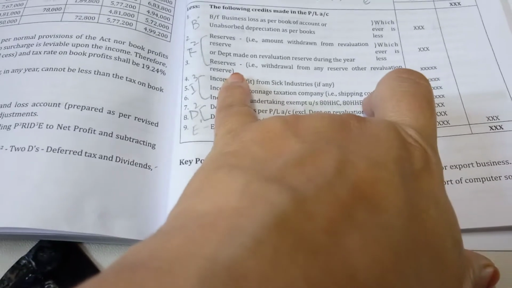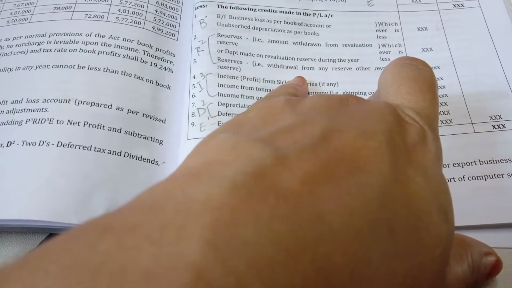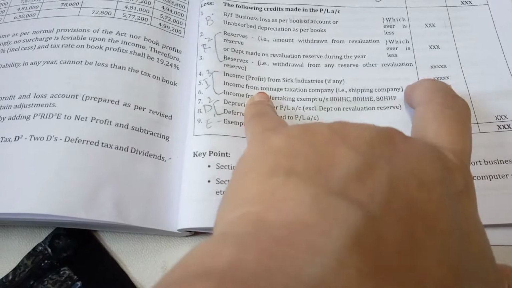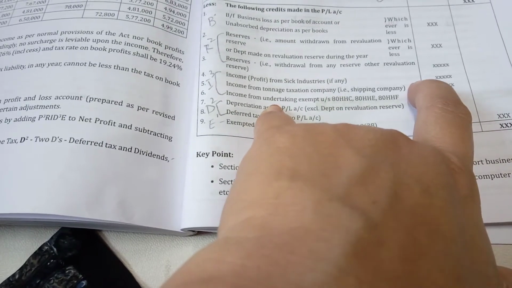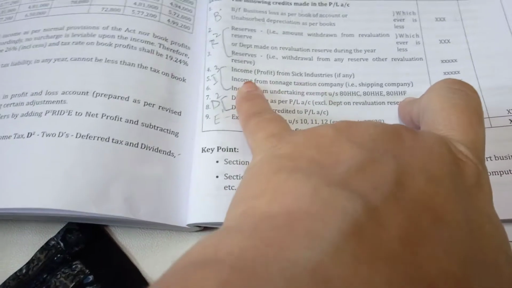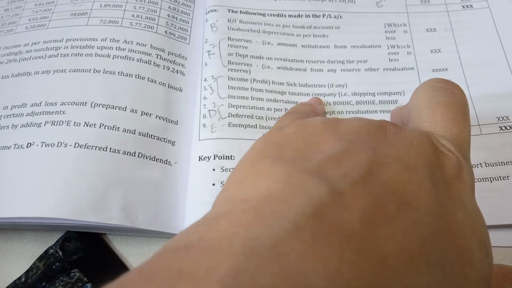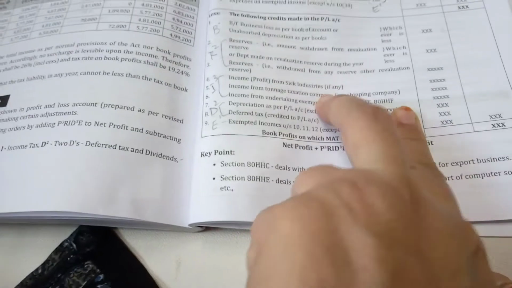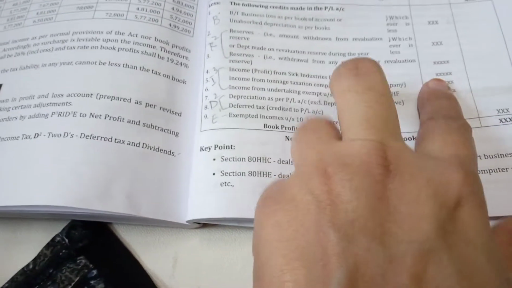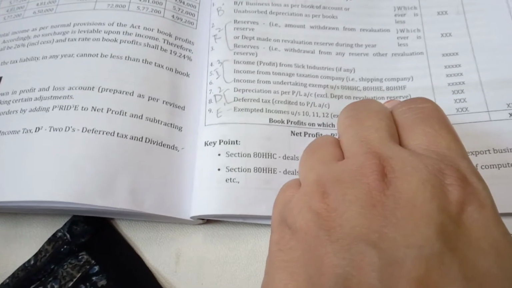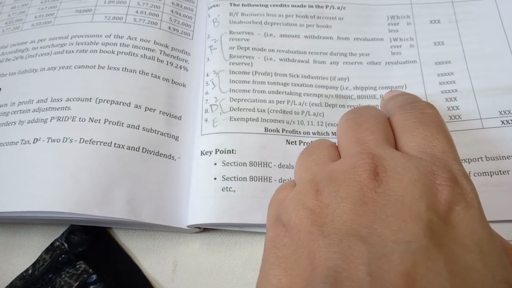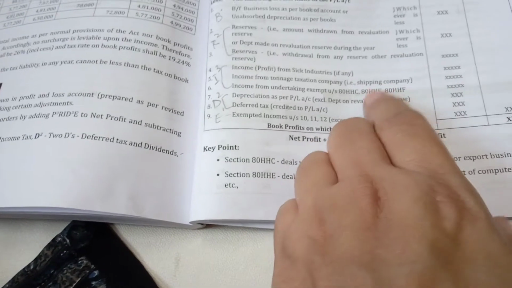Next, another reserve, that is withdrawn from any reserves other than the revaluation of the reserves, you're going to add here. Next, income, that is profit that they have made from the sick industries. Before, the industry was not doing well, now it is doing well, and the income incurred is being added here. Now income from tonnage taxation company, that is nothing but the income from shipping company, you will add here.